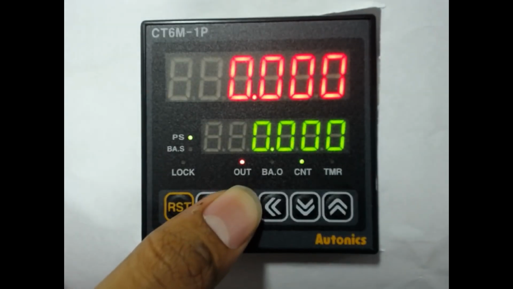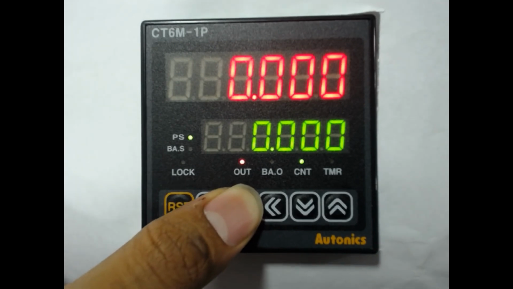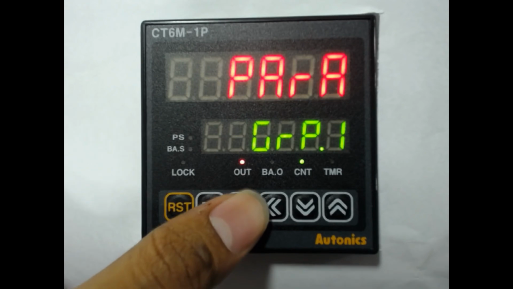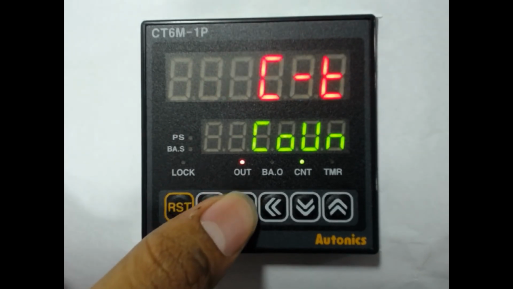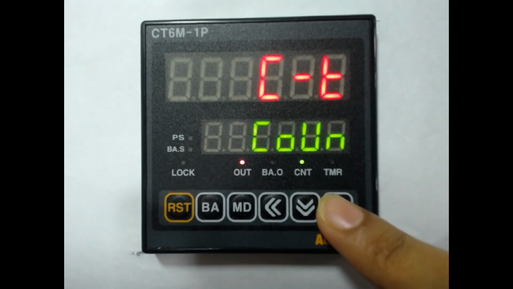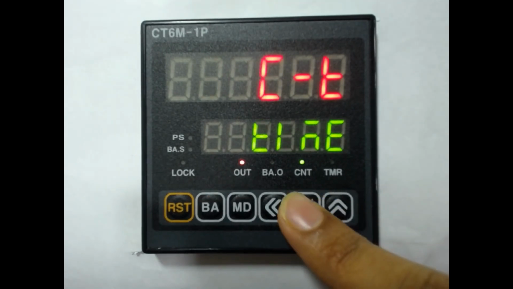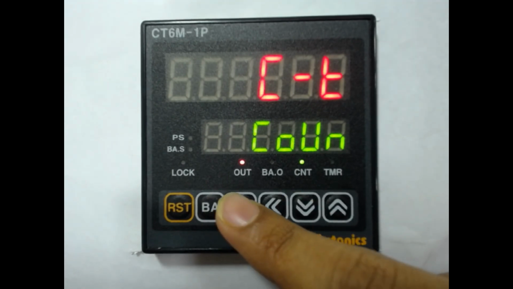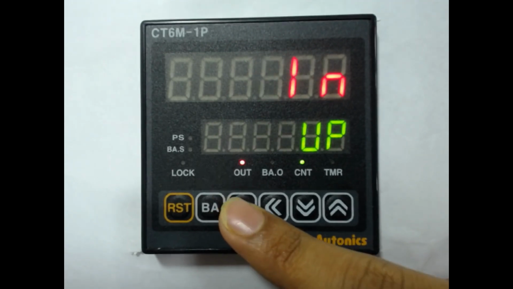First, press MD button for 3 seconds. In parameter group A, you will find the first option in group 1. Then single press MD button. First option will be C-T. In that you can select either counter mode or timer mode by up down arrow keys. So first I will keep in count mode, then single press MD button.